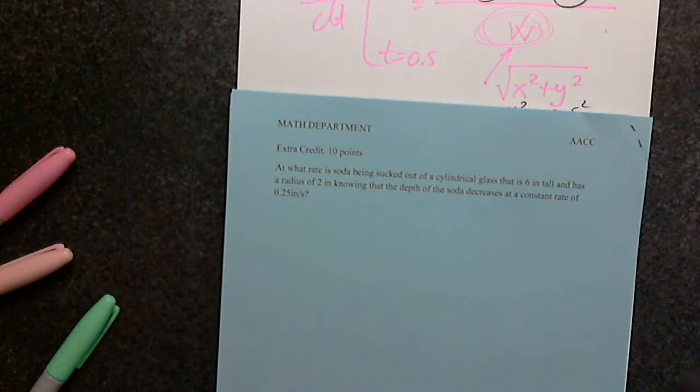So a can of soda is a cylindrical solid, right? Imagine this. This is not a soda, but this is the cylinder, right? A right circular cylinder. Good. So we are asked to connect the rate of change of the height with respect to time and the rate of change of volume with respect to time.